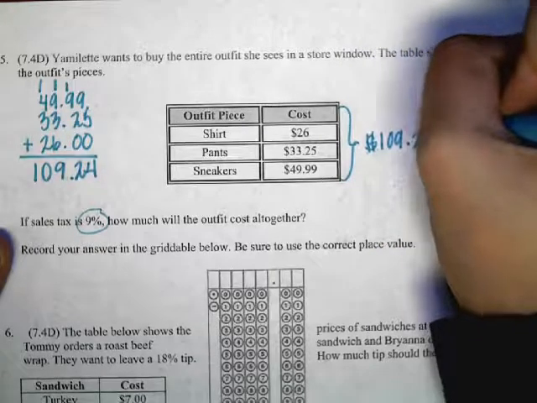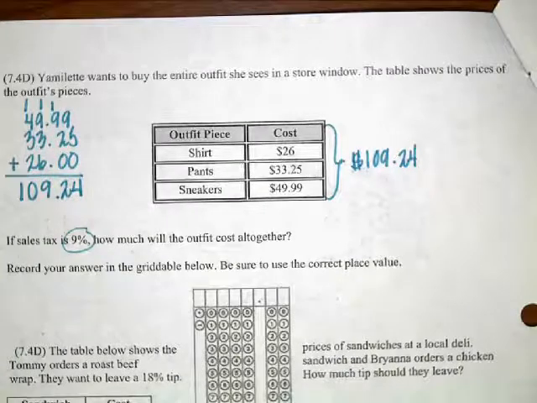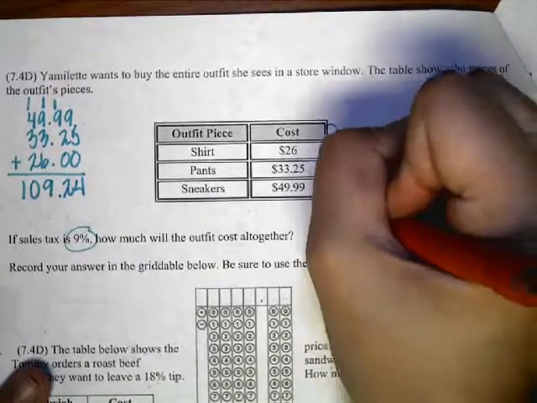$109.24. It's not asking us for the total for all of the clothes. It's asking us for the total of the clothes plus the 9% sales tax. So to find the sales tax on 109.24, we need to set up a proportions box.